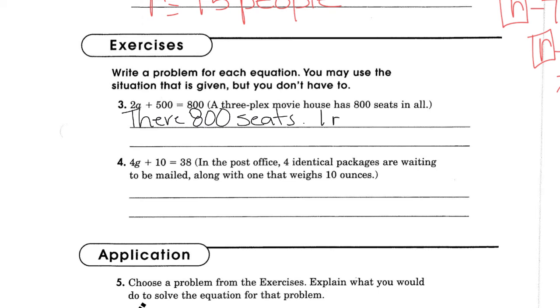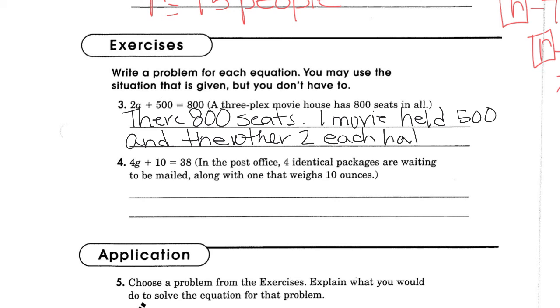One movie theater held 500 people, or if I had 500 seats, and the other two each had equal seats. And when we solve that equation, we'll figure out how many seats were in each of the other 2 theaters.